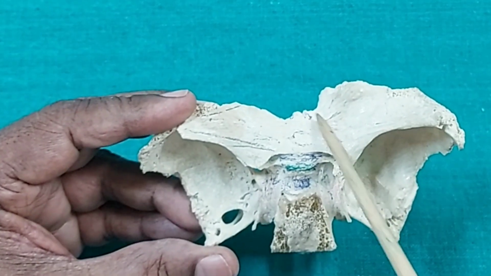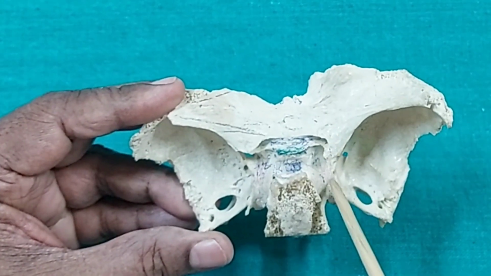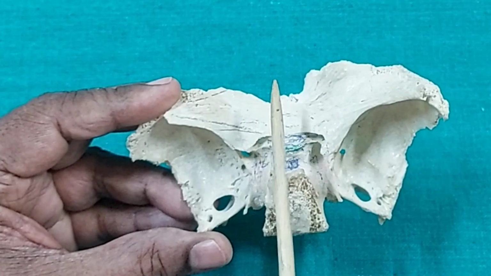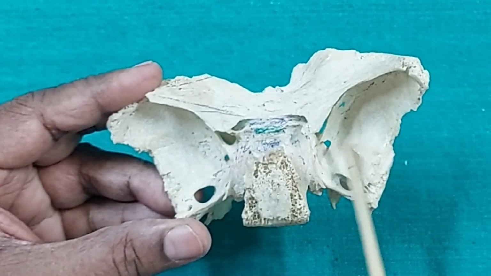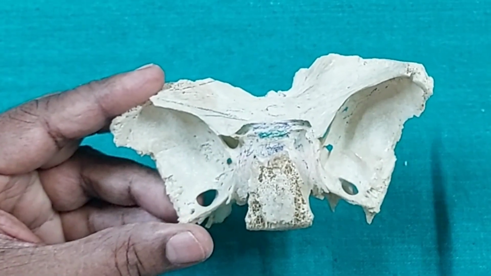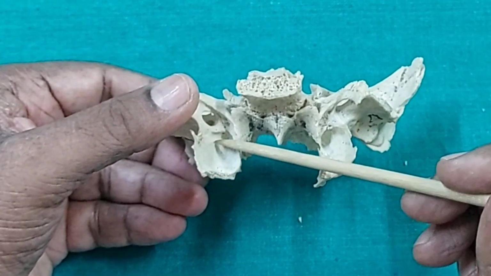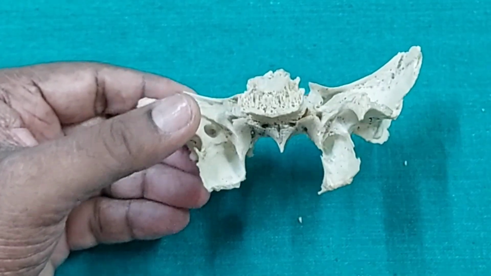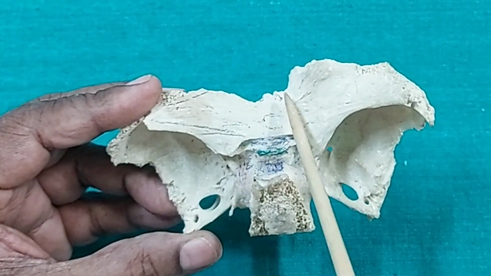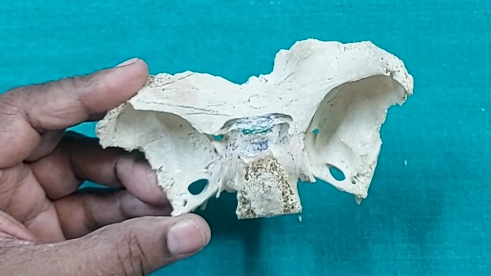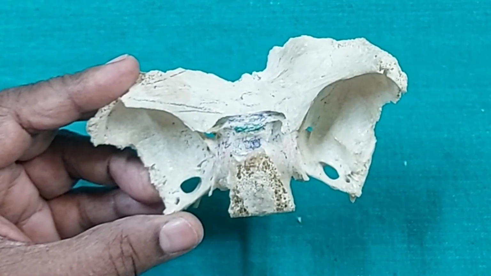First of all, let us discuss the body. The central part is the body, from which the lesser wing and greater wing extend sideways, and the pterygoid process projects downwards. The body is cuboidal in shape and has 6 surfaces.